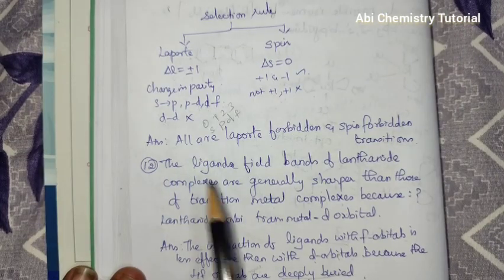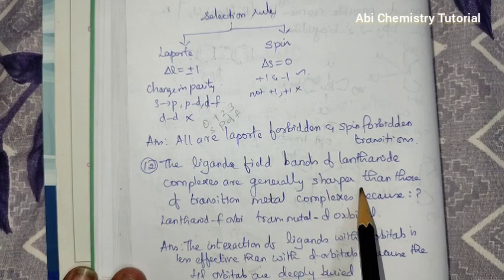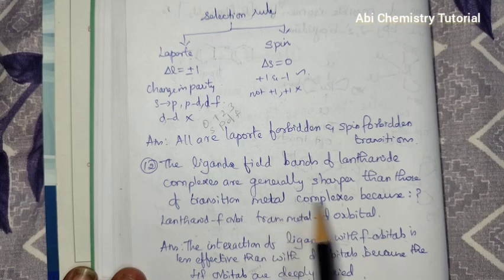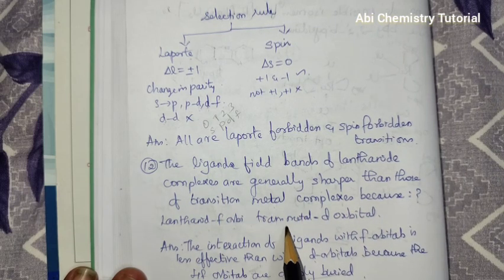So the next question: the ligand field bands of lanthanide complexes are generally sharper than those of transition metal complexes. Why? So lanthanides have f orbitals and transition metals have d orbitals. Comparing d and f orbitals, 4f orbitals are deeply buried.